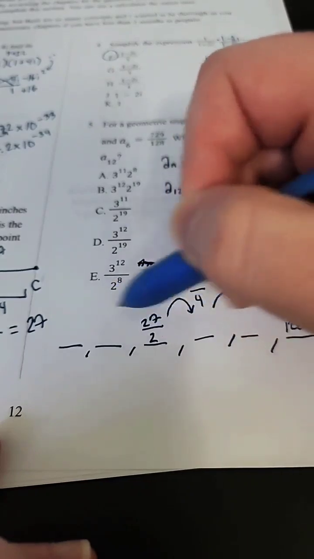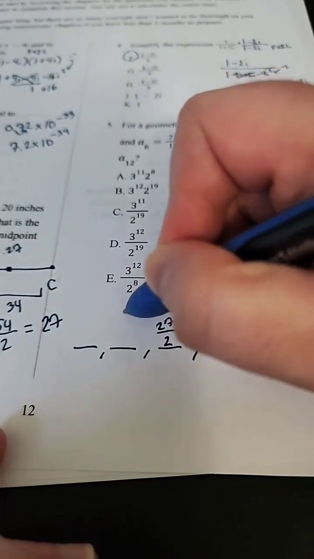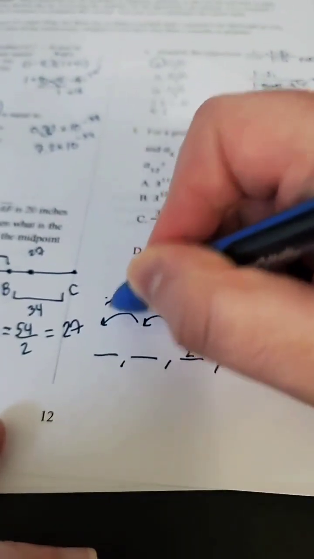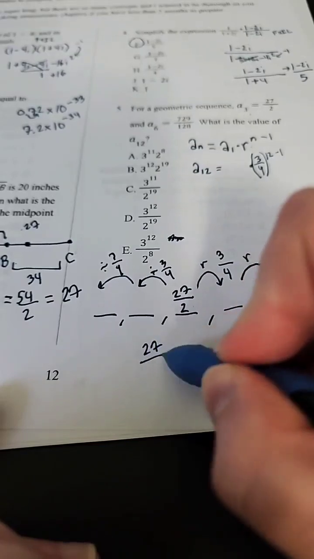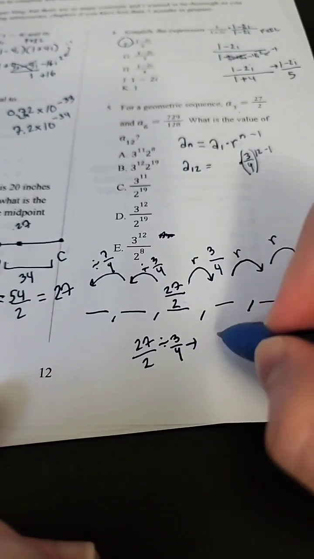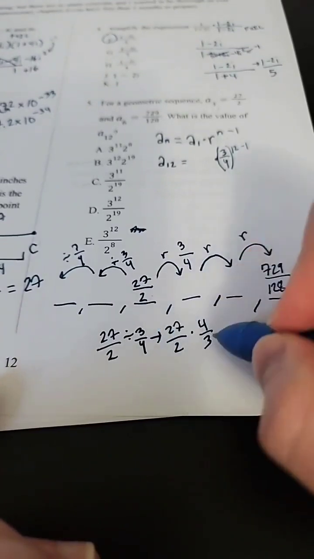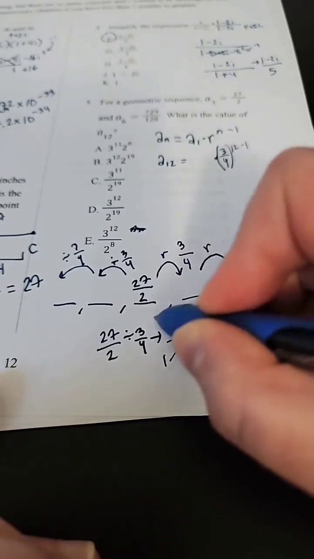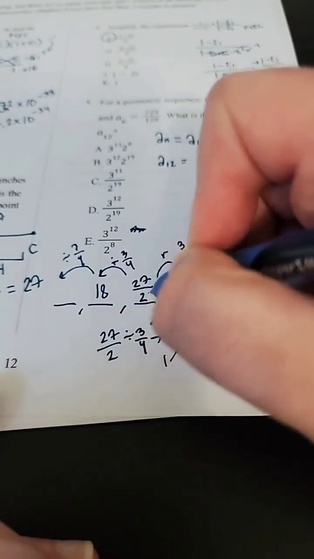If every time you go to the right, you're multiplying by 3/4, that means if you go backwards, you're doing the opposite, dividing by 3/4. So we would divide by 3/4 and then divide by 3/4 again. So it would be 27 over 2 divided by 3/4. That's just going to be 27 over 2 times 4 over 3, because you have to keep, change, flip when you're dividing with fractions. We could cross cancel, so then that's going to be 18. So 18 goes here when you divide 27 over 2 by 3/4.